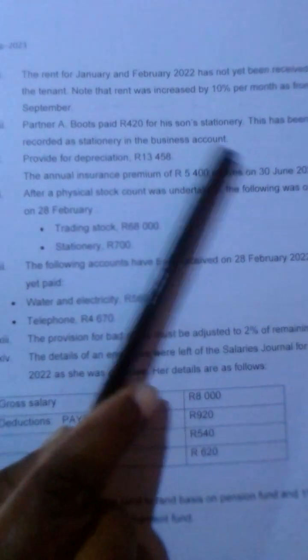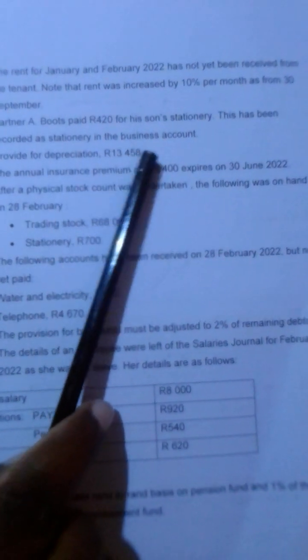After our skills development levy, we also have what? Stationery. The amount that we are given on the pre-adjustment trial balance is 4,700. We have got an adjustment for stationery. It's adjustment number 7. Partner A Boots paid 420 for his son's stationery. This has been recorded as stationery in the business account.